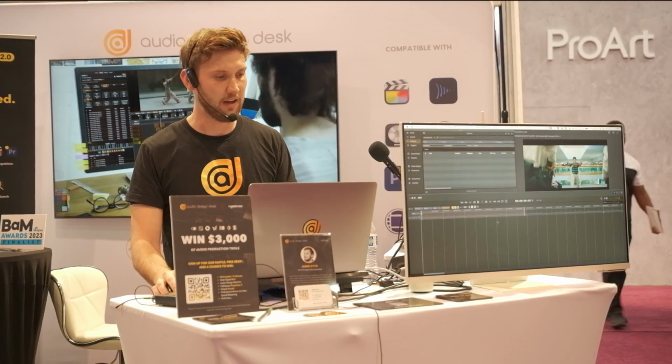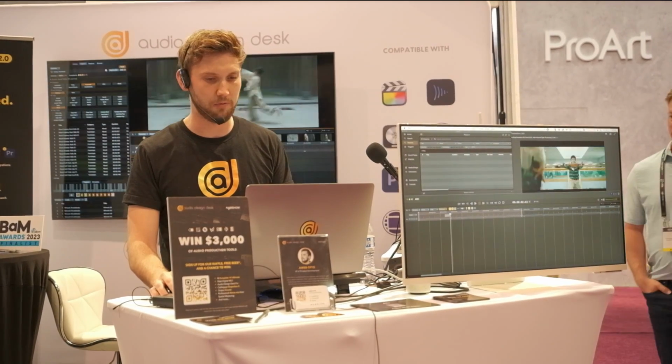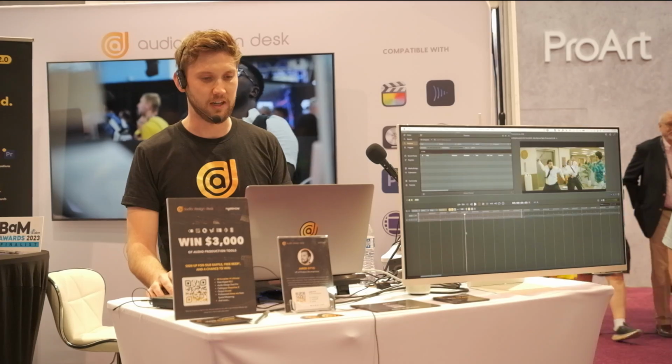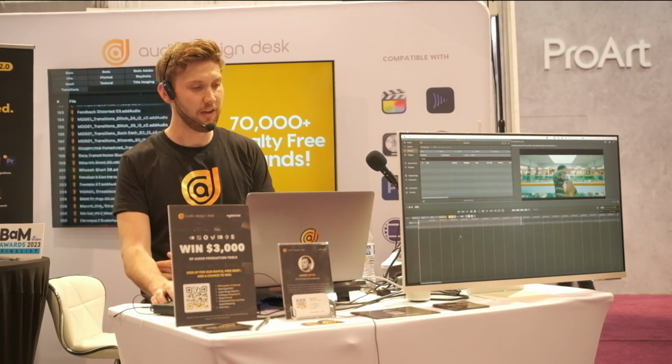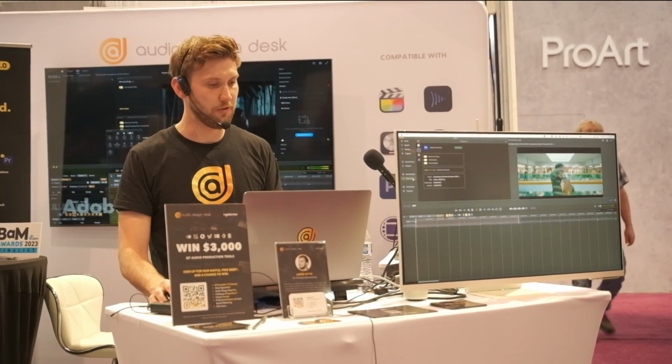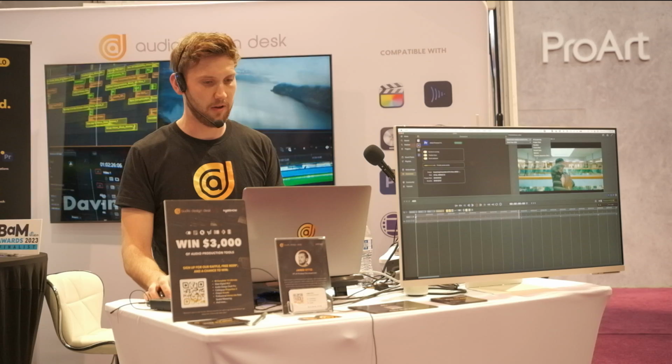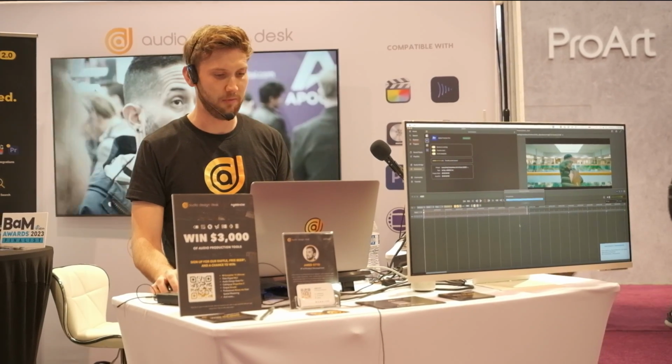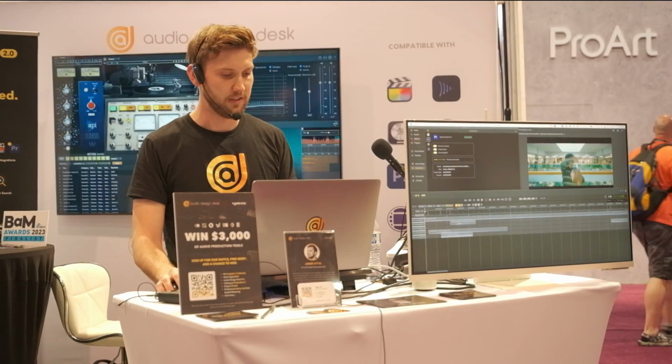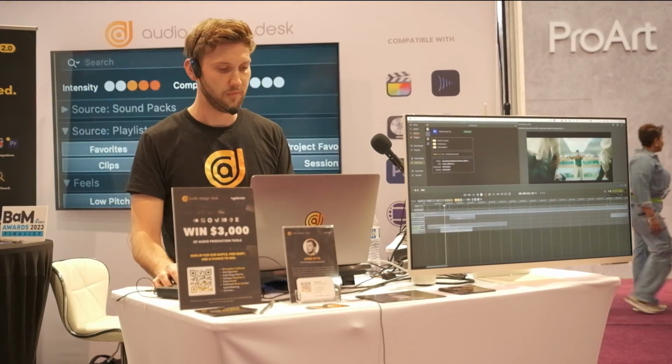So now in Audio Design Desk, I can control Premiere's timeline and play the timeline. Now that we are connected, I want to import all of my audio from Premiere, so I just select timeline sequence, and it pops up on my timeline. We can play this.